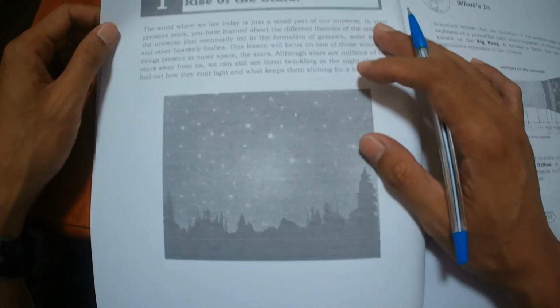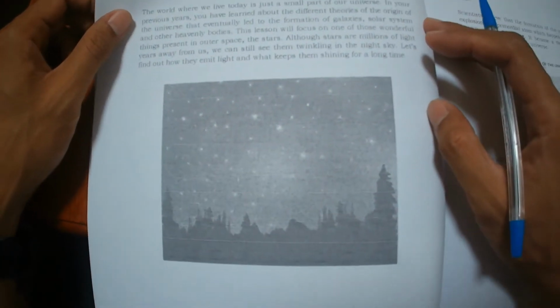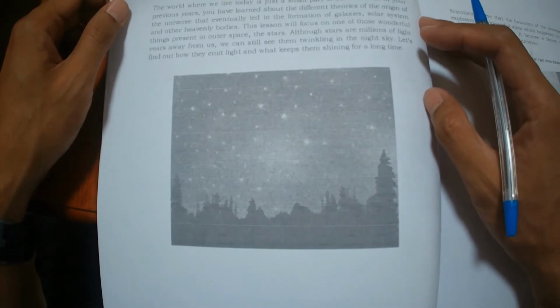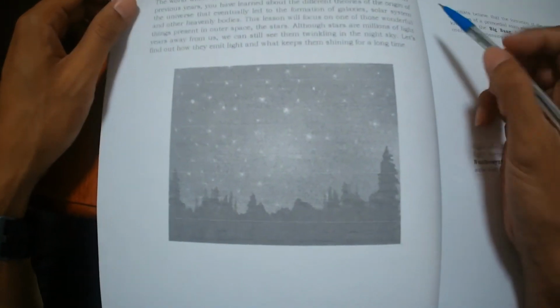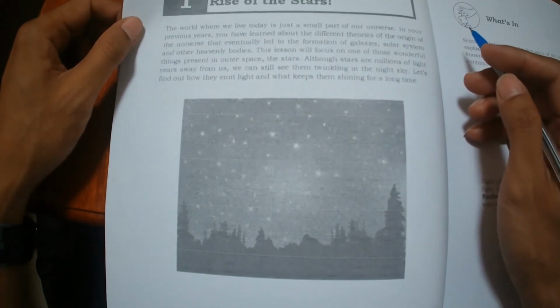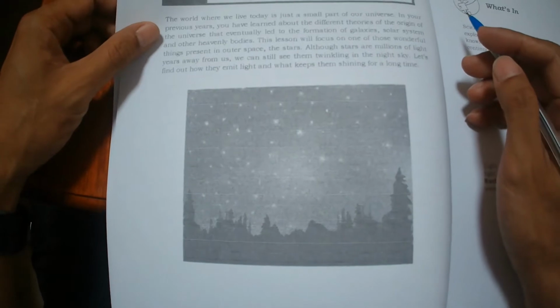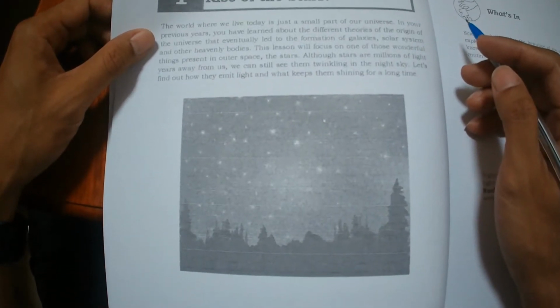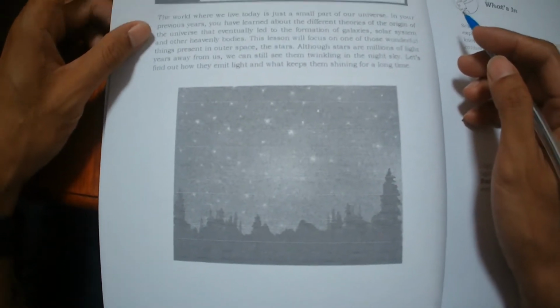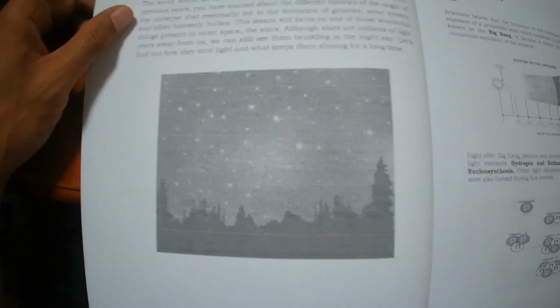Okay. Stellar nucleosynthesis, rise of the star. The world where we live today is just a small part of the universe. In our previous years, we have learned about the different theories of the origin of the universe that eventually led to the formation of galaxies, solar system, and other heavenly bodies.